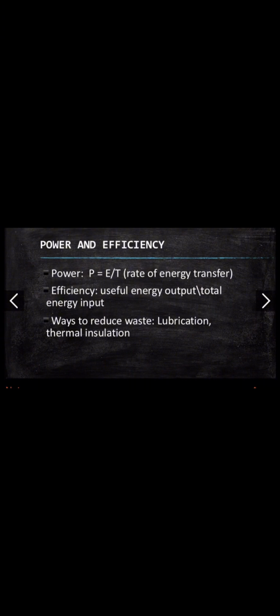So how do we reduce the waste of energy? We can reduce that using lubrication, like oil in a motor, which helps reduce the friction. And also we can use thermal insulation, like double glazing, so less useful thermal energy is lost. That is the two major ways we can reduce energy waste.